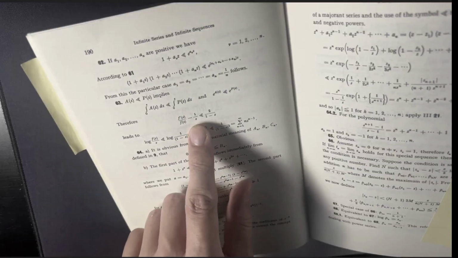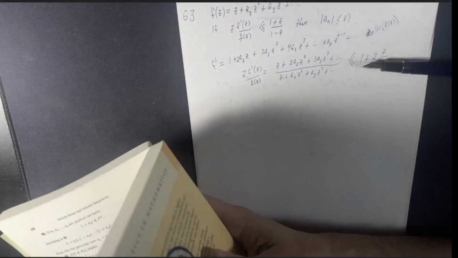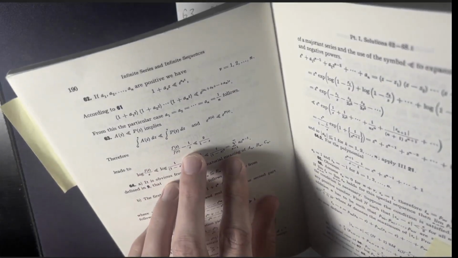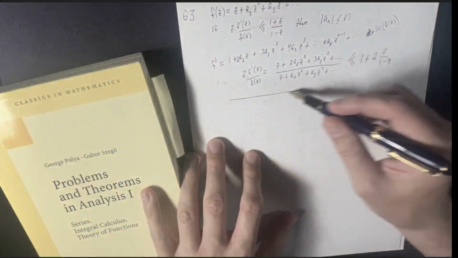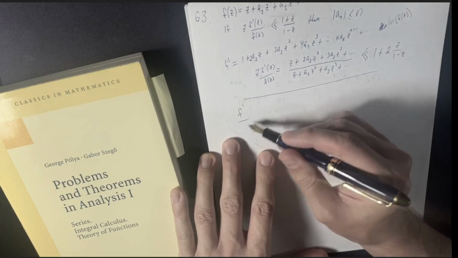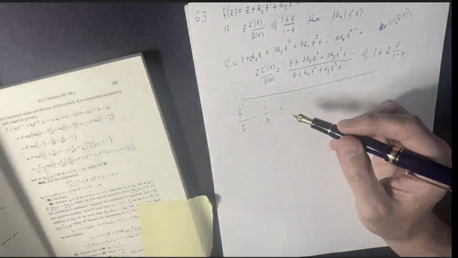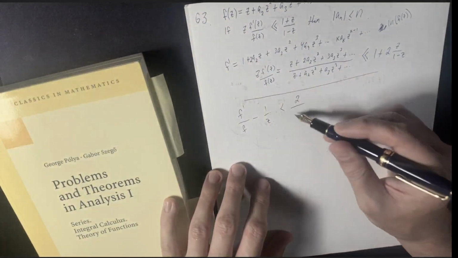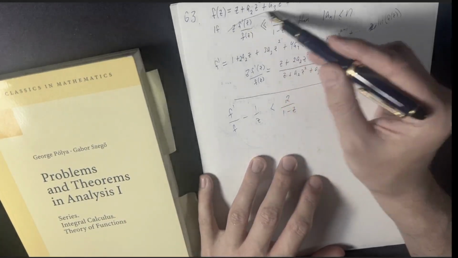Oh, is this another way of phrasing the, yeah, maybe we should rewrite that. He mentions that we have this, what is it, 2 over 1 minus z. So we should probably deduce that first from what we've been given.